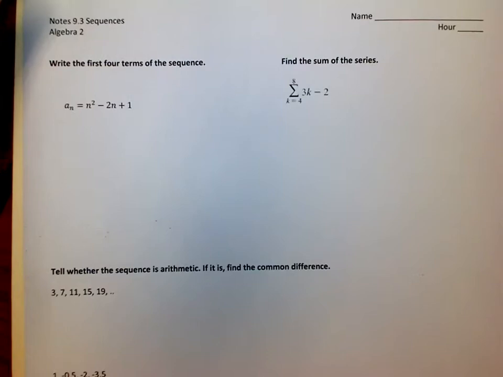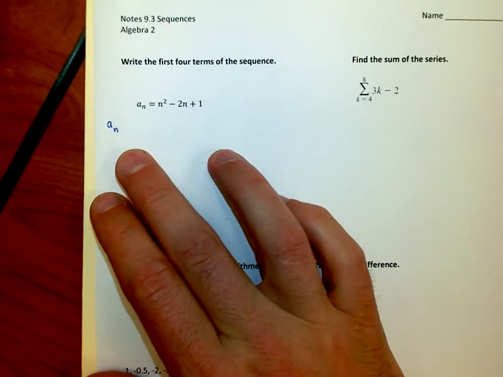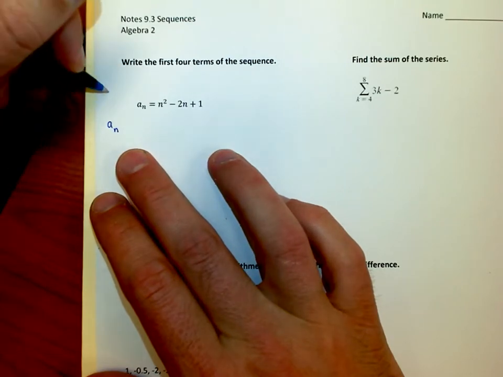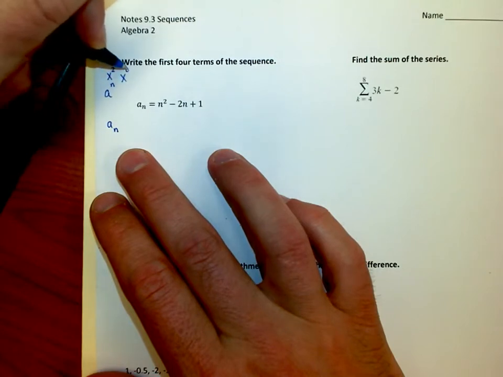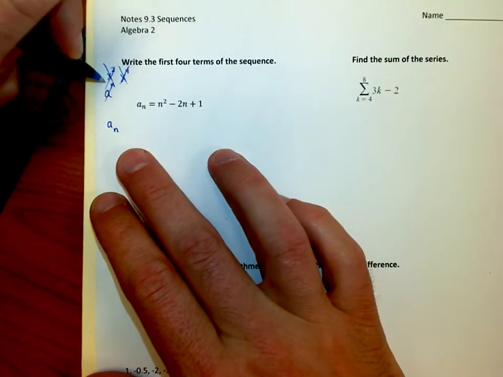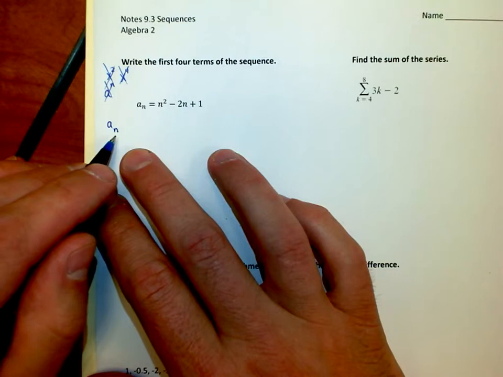Skill number one, write the first four terms of a sequence. What I want you to understand here is whenever you see a subscript n, that subscript is not a power. This is different than a to the n power. So we're not talking like x squared or x to the fourth. The n is just a label. N stands for which term in the sequence you are talking about. Hopefully that sounds familiar from geometry class.